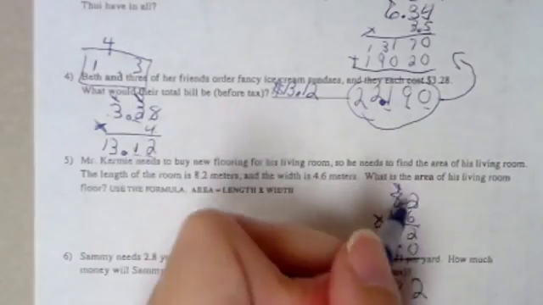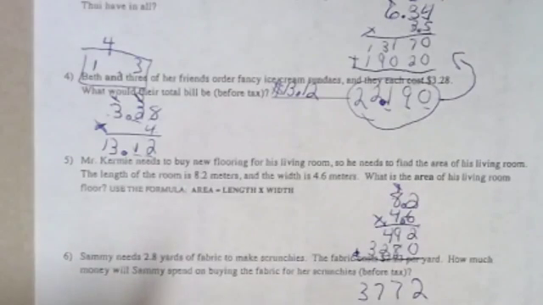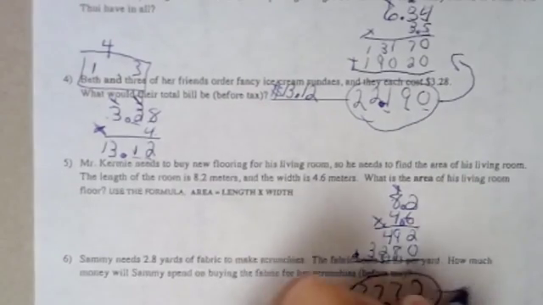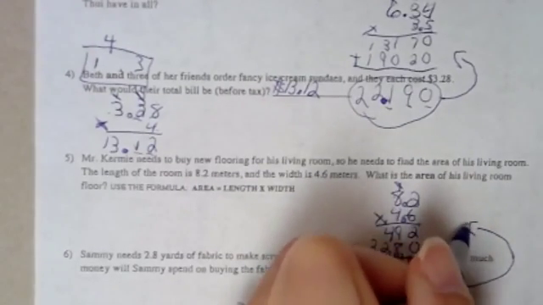I have 1, 2 decimal places in my factors. I have 1, 2 decimal places in my answer. So his area is 37 and 72 hundredths. That answer goes up there.